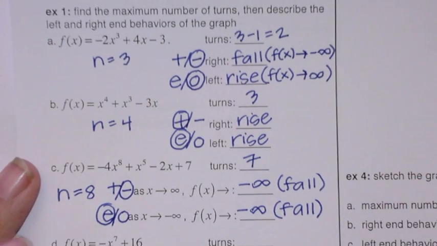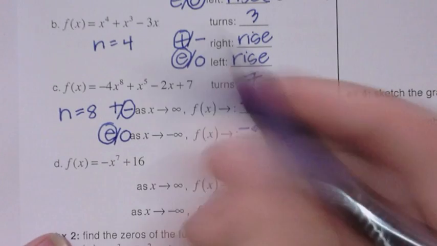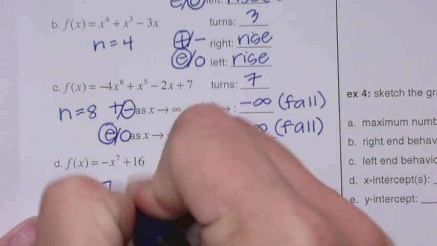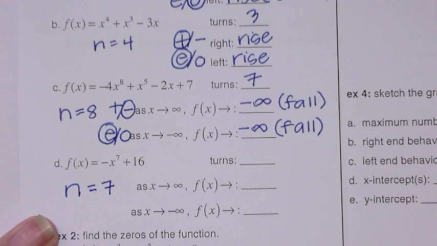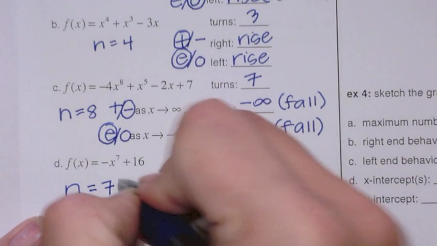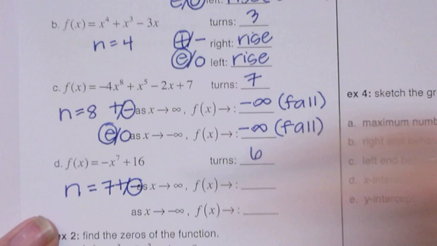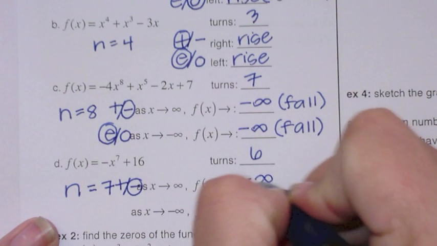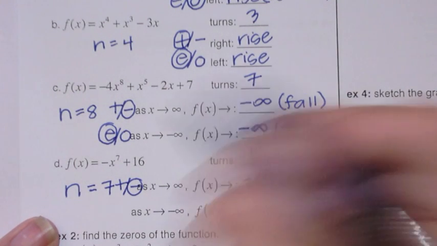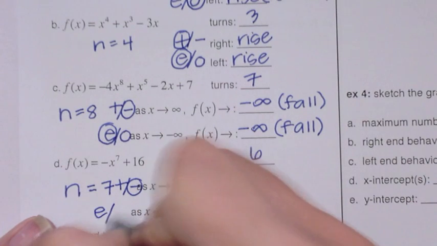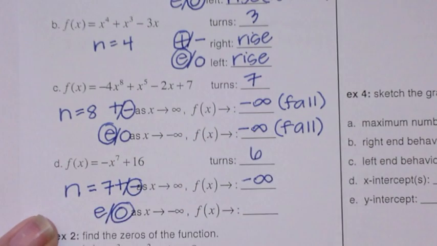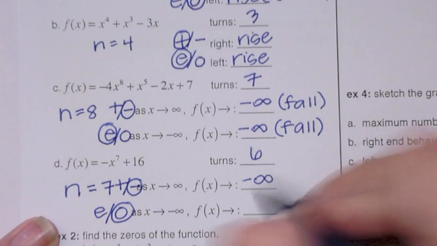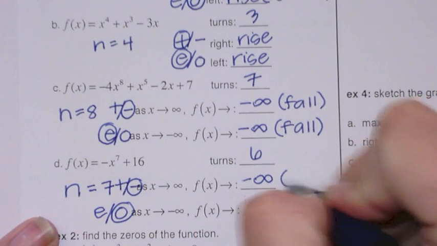For this last one, just one more practice, n is equal to 7, which means that there are 6 turns, and because the leading coefficient is negative, it's going to fall, so this would be negative infinity, and because the leading exponent is odd, it's going to have opposite end behavior, which means it's going to rise, so this is going to be infinity.